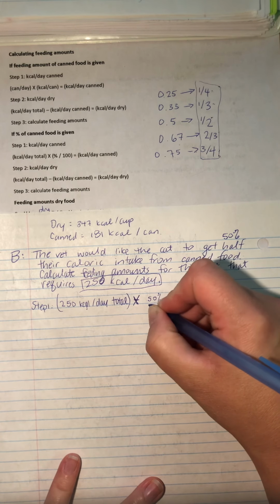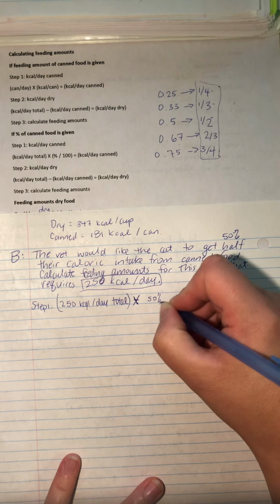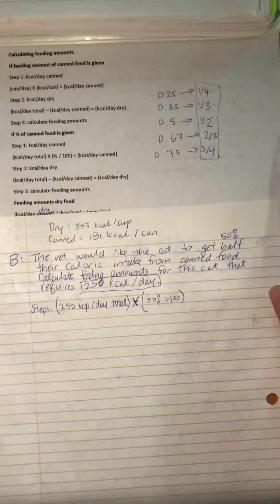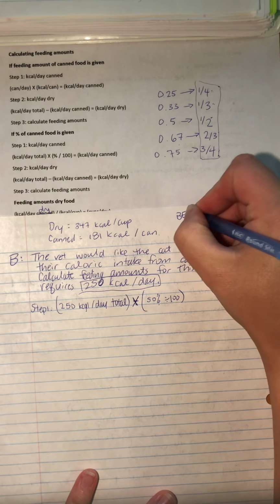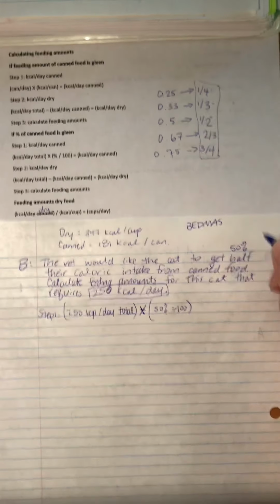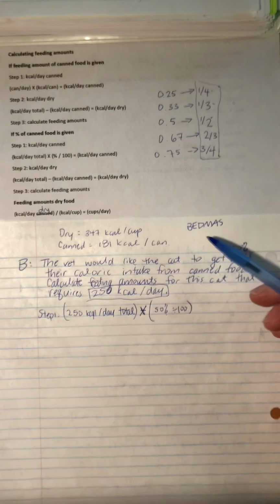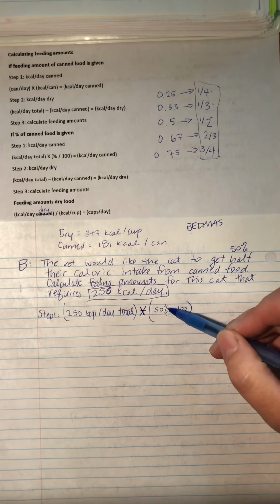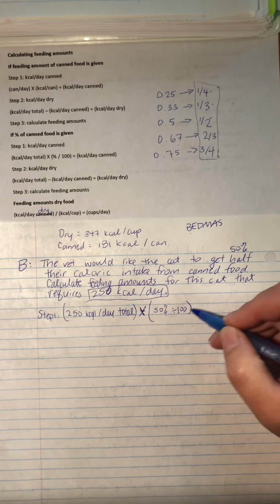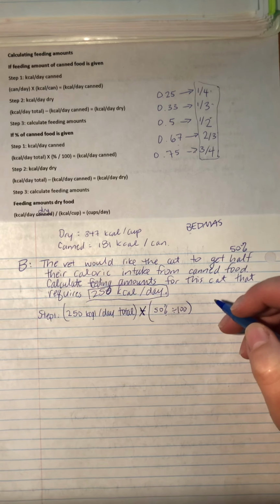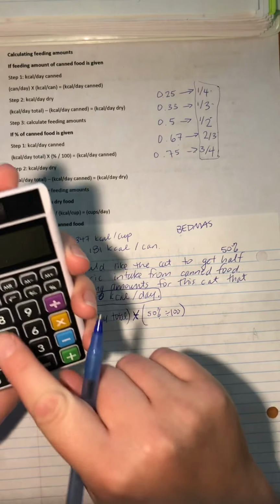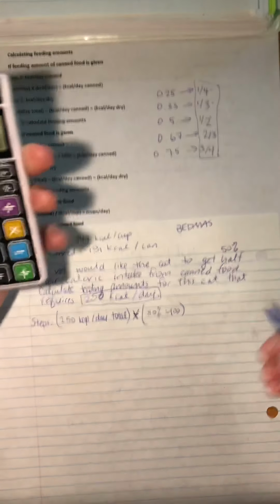So we have that 50% and it's divided by 100. So remember when we talked about BEDMAS, we need to do all our operations within brackets first. So 50 divided by 100 is going to give us 0.5.